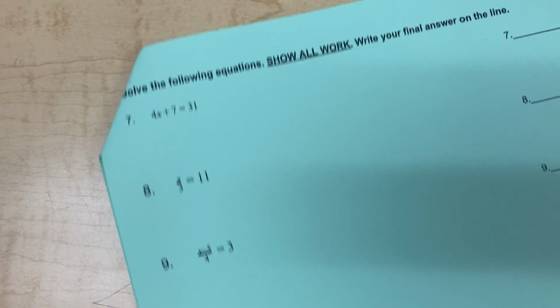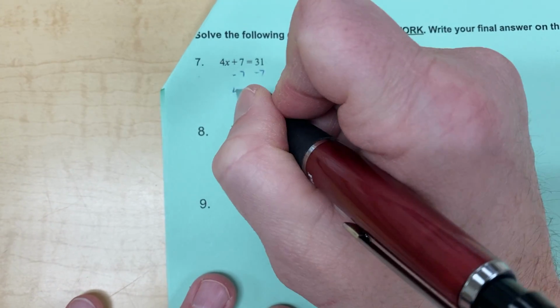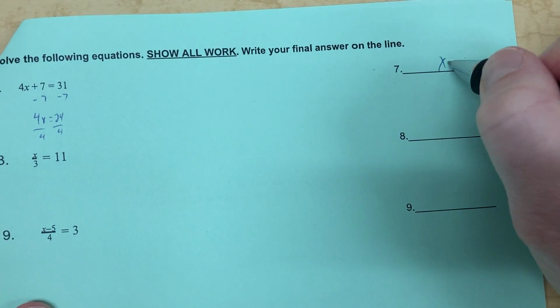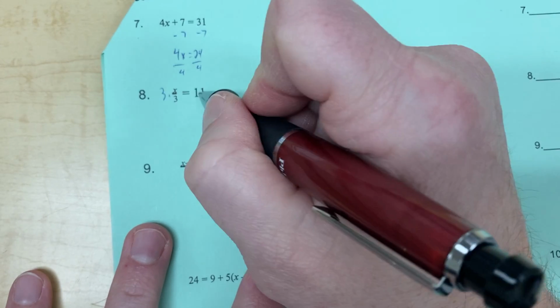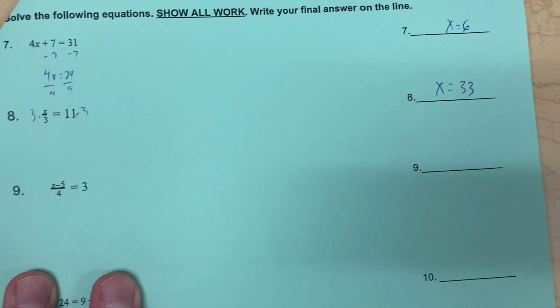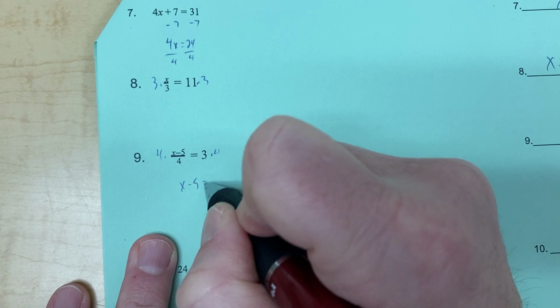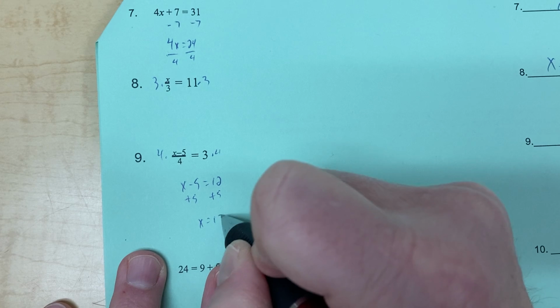Okay. Then we get a bunch of equations that we're trying to solve, and these are pretty straightforward. Here we're going to subtract 7, 4x equals 24, divide by 4, and we get x equal to 6. For the second one, we're going to multiply by 3, and we get x equal to 33. For this next one, we're going to multiply by 4 first. So we get x minus 5 equals 12, and then we're going to add 5 to both sides, and we'll get x equal to 17.